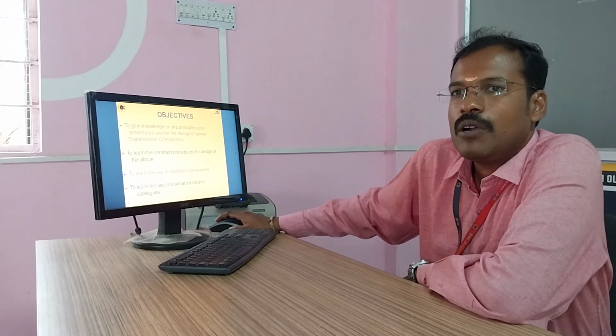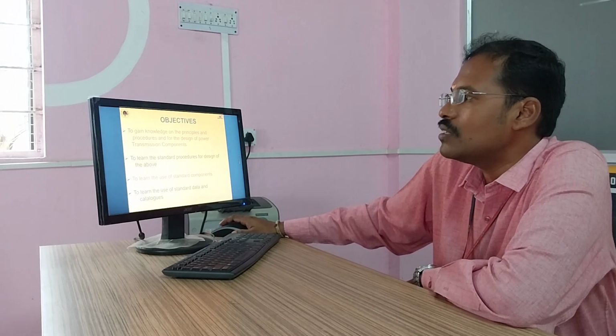We have a number of power transmission components in our mechanical elements. The prime things are our belt drive and our gear drive, which are the main important power transmission elements. The important thing in this subject is that the students know the basic principles and procedures to design the power components. This is the first objective.